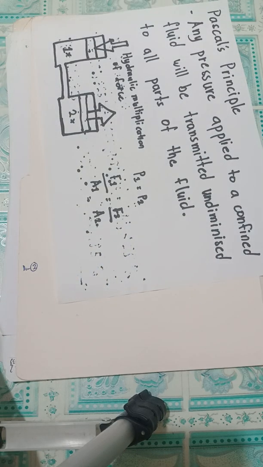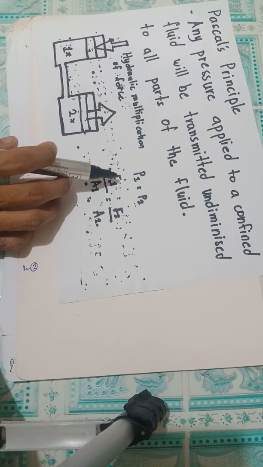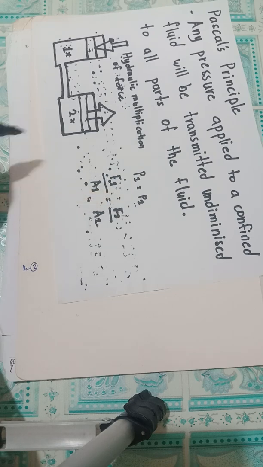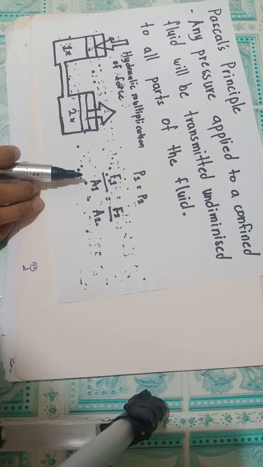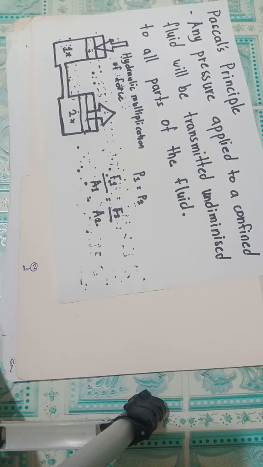And Pascal's principle: any pressure applied to a confined fluid will be transmitted undiminished to all parts of the fluid. So hydraulic multiplication of force, and here we have pressure 1 is equal to pressure 2, and we also have our equation, this one.